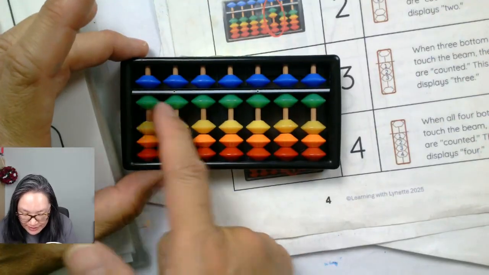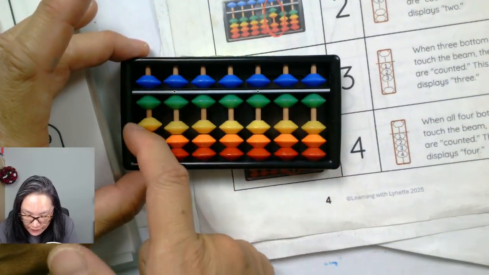All right, so then we have 6. And after 6, we have 7.